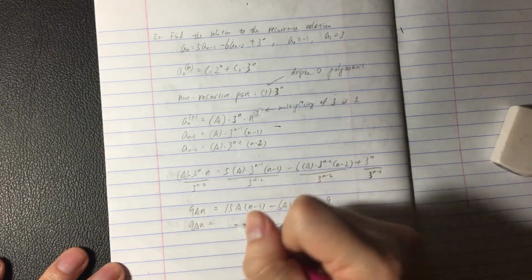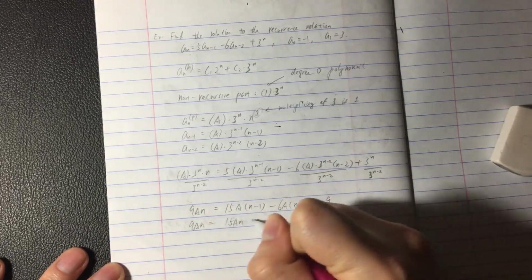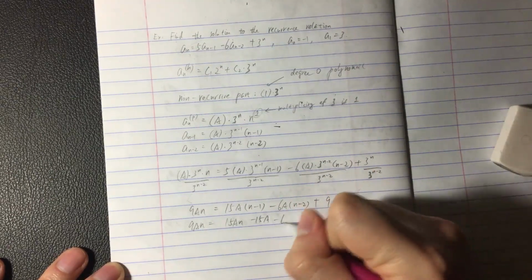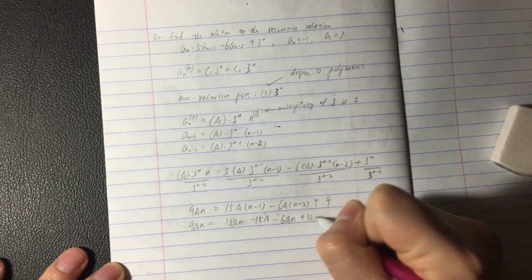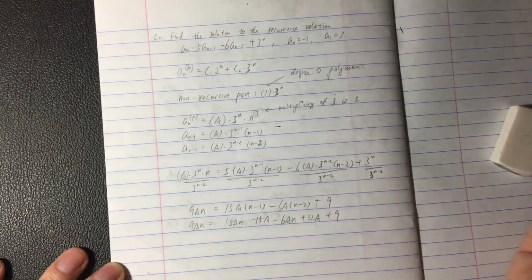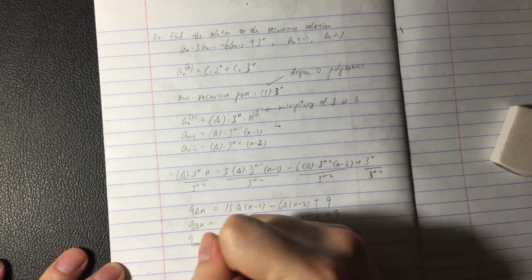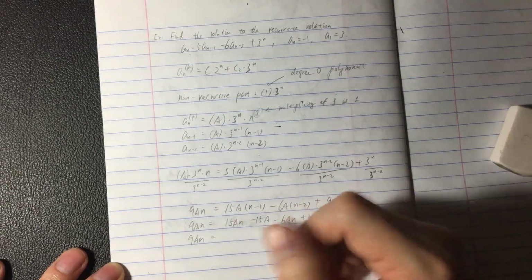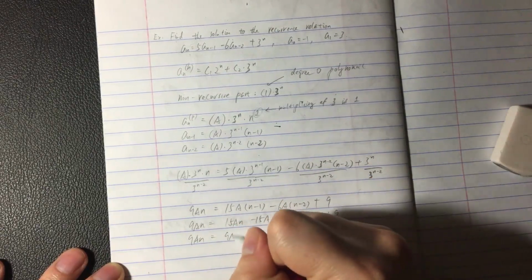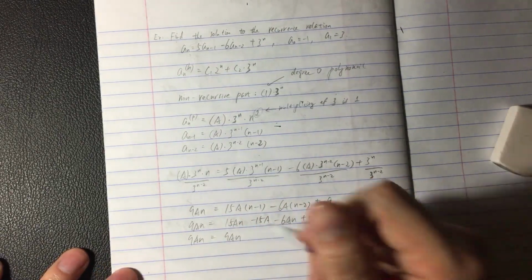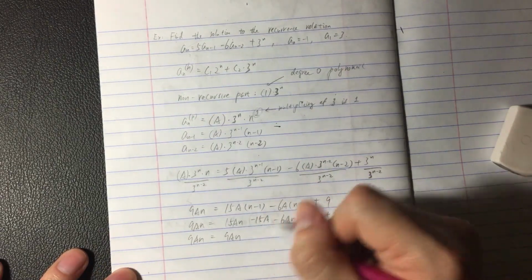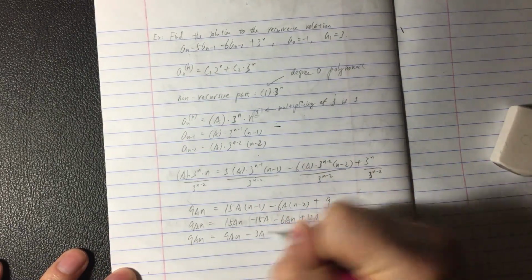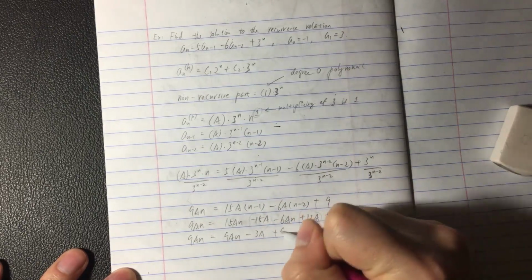Then simplify the right side. Distribute 15a. I get 15an minus 15a. Distribute 6a. I get 6an plus 12a plus 9. If I combine like terms, I have 9an minus 3a plus 9.